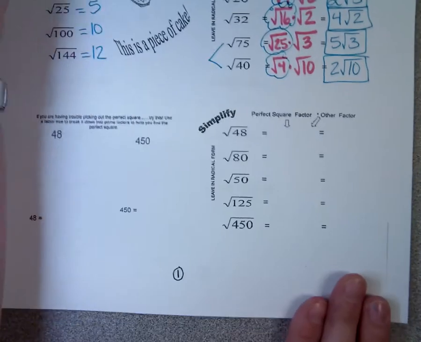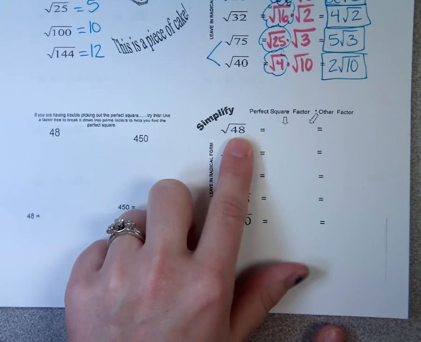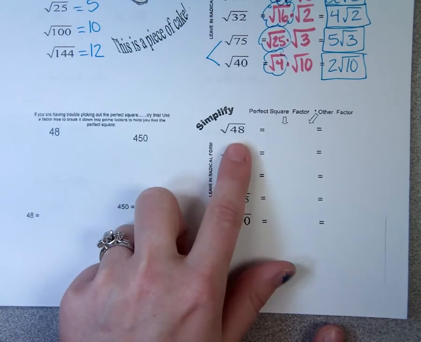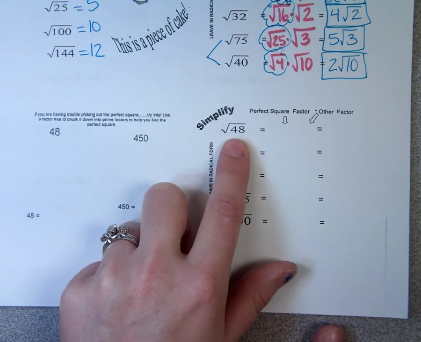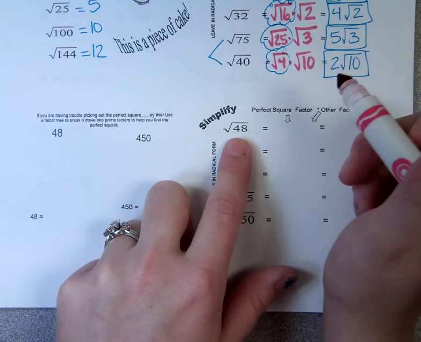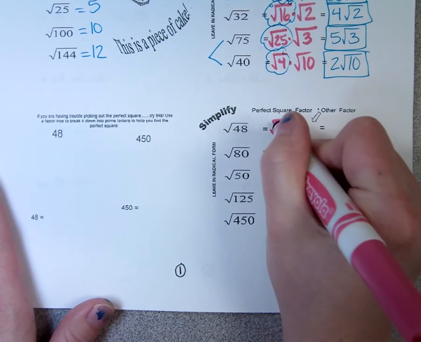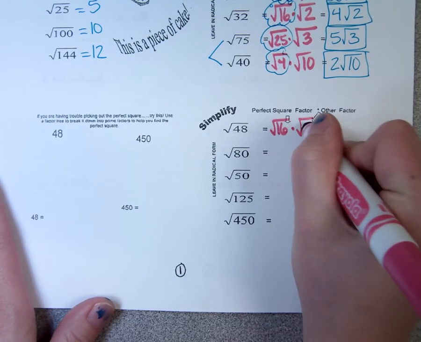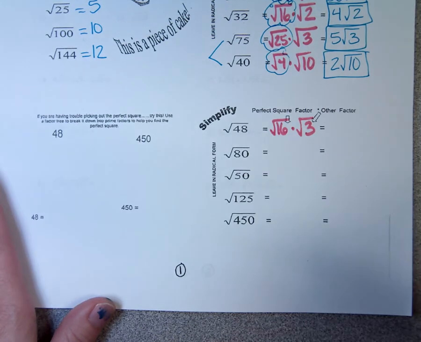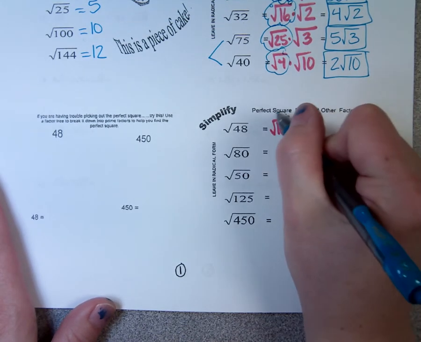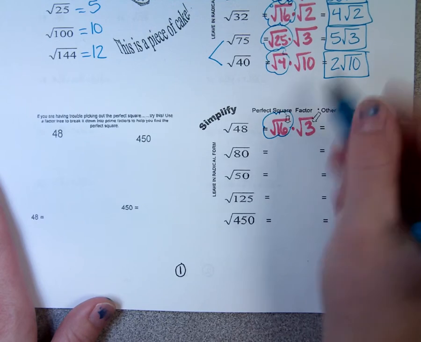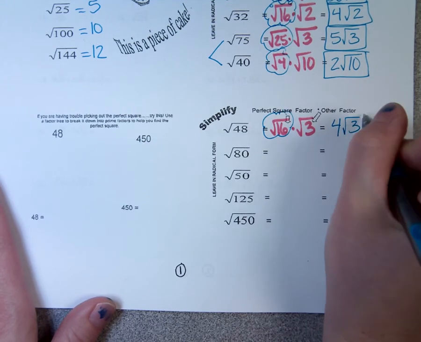Okay, so let's try the 48 this way, and then I'm going to show you a different way. So do you know what the largest perfect square is that goes into 48? 16. And how many times does 16 go in there? 3 times. And then what would the final answer be? 4 square root of 3, because the square root of 16 is 4, and then you can't take the square root of 3.